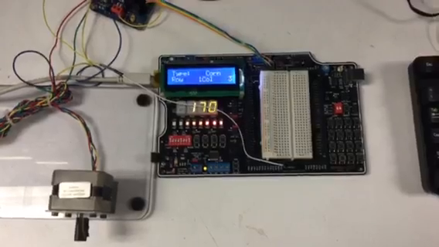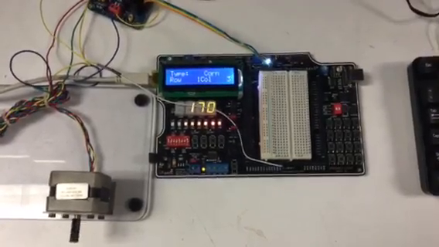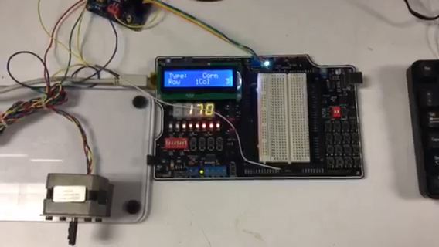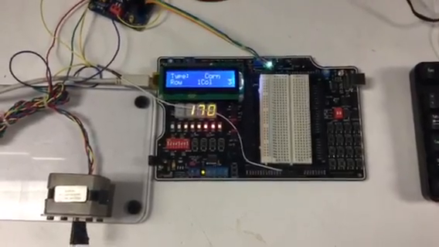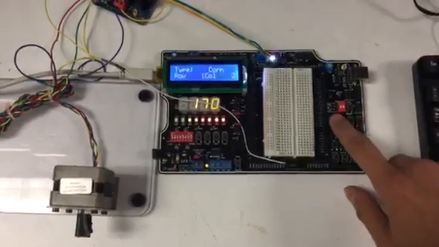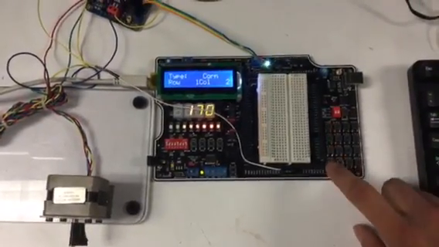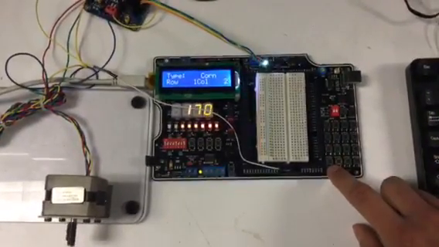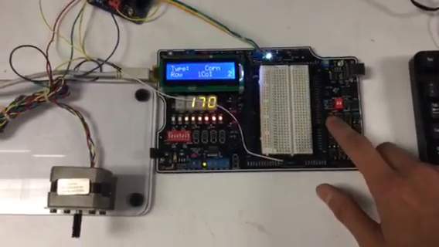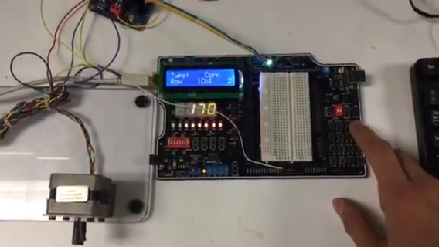Let's wait till it reaches. It's supposed to be row 1, column 2. Also, something that we can keep in mind is that it goes from row 0 to row 3, sorry, yeah, and column 0 to column 3.